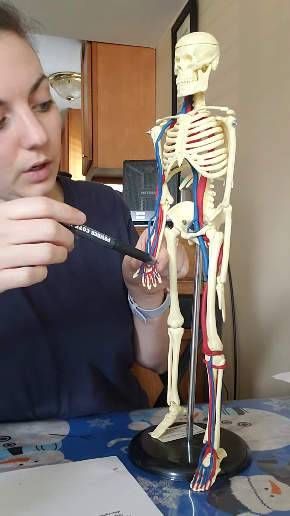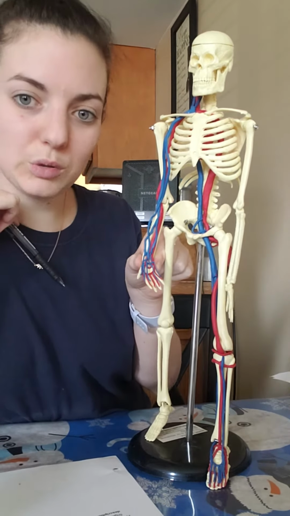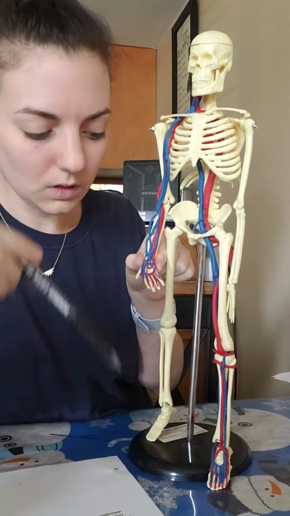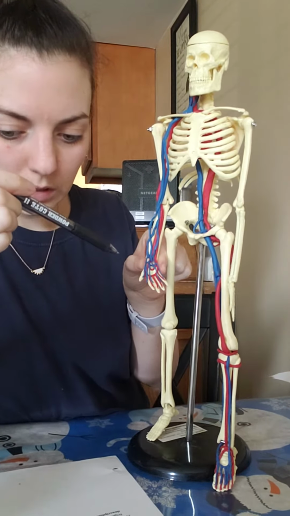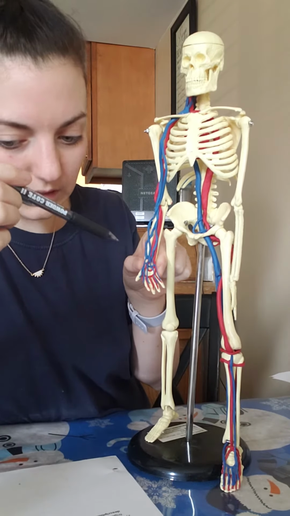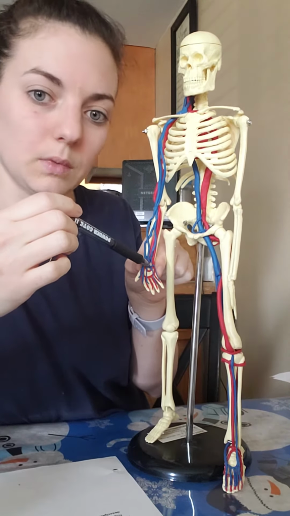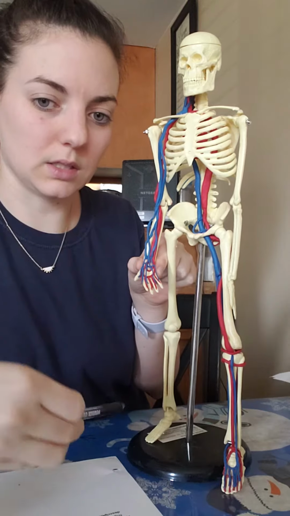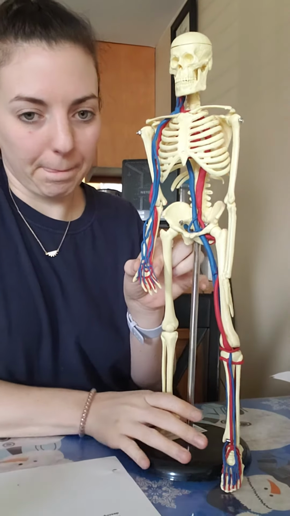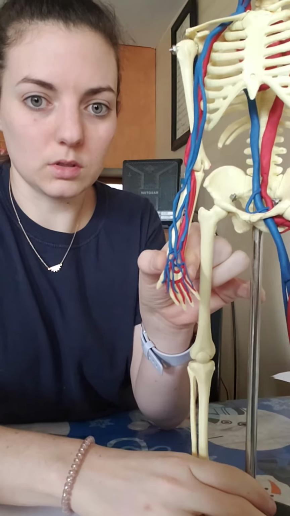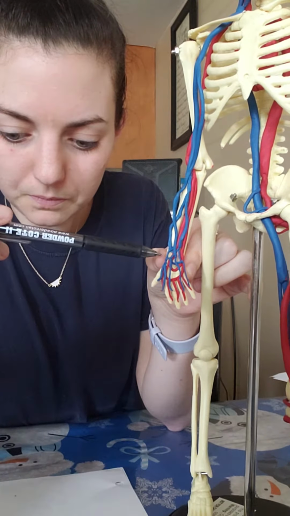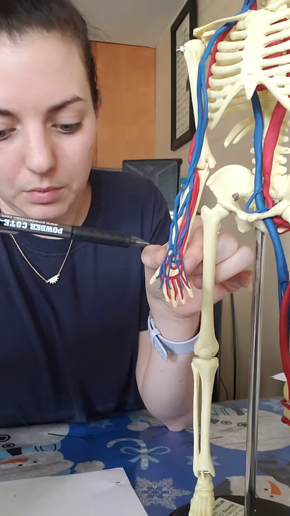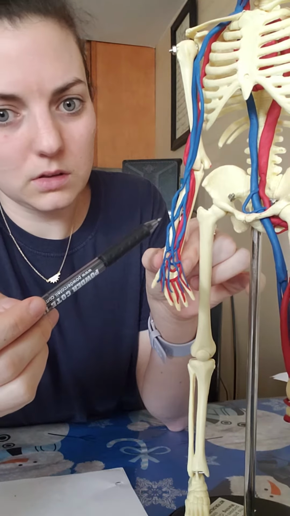So now we're going to work our way back up through the blue side. So same digital arteries are the fingertips, and then the venous palmar arches are kind of a little more like a spider web. They're kind of zigzagged in there. Let's see if I can scooch this in. So there's the arches. And then we go up through the radial and ulnar veins.